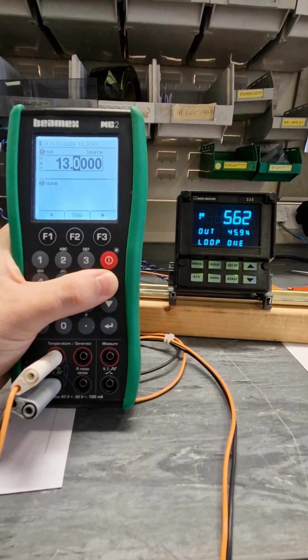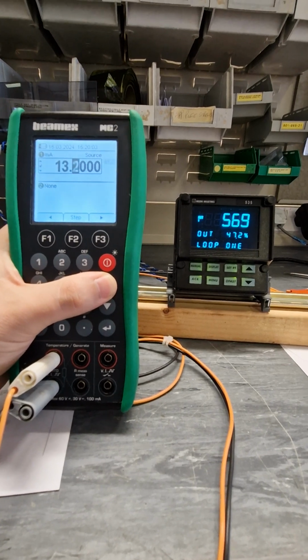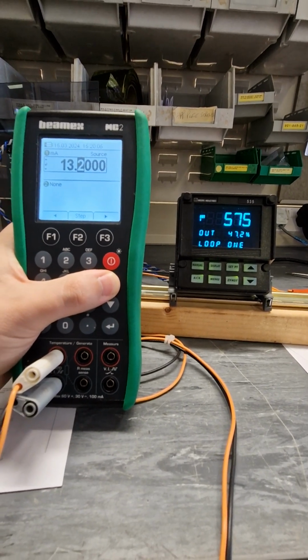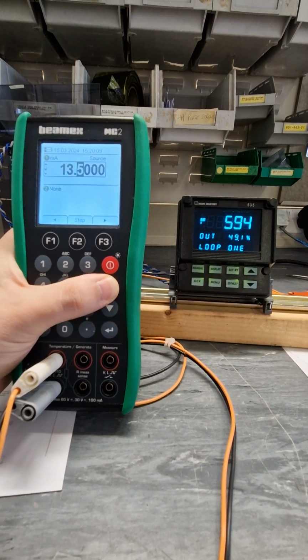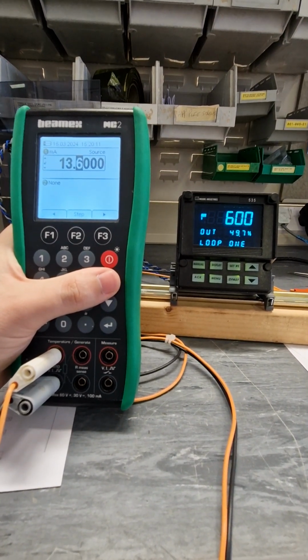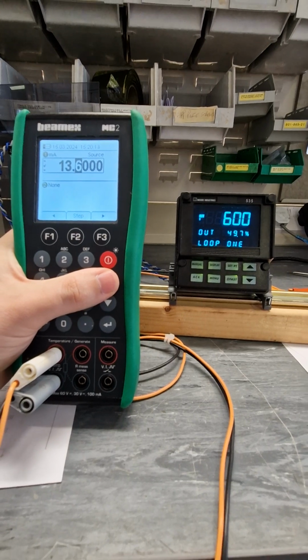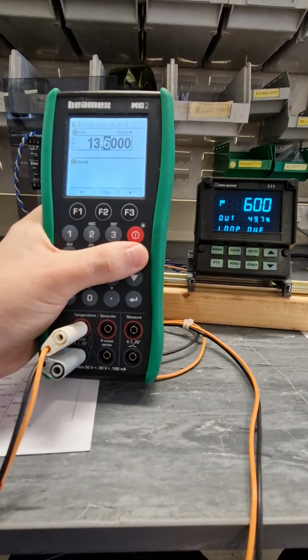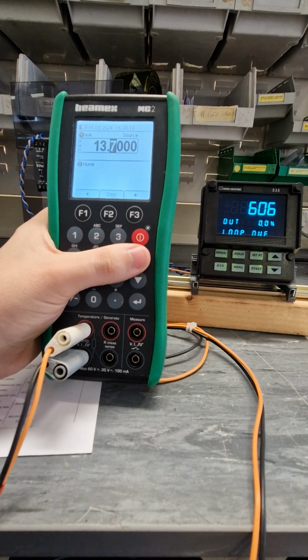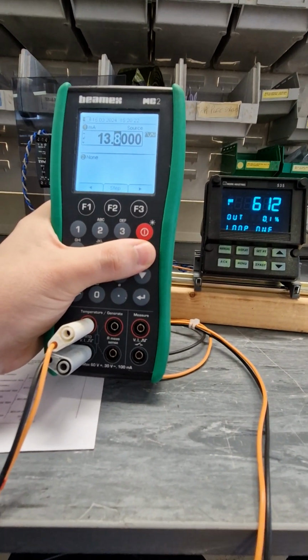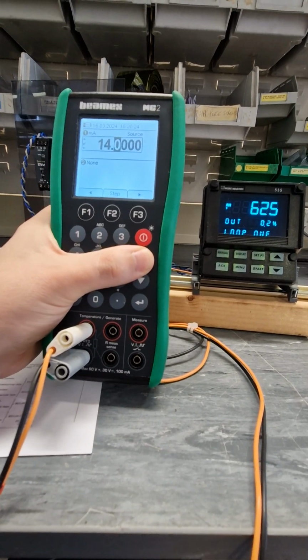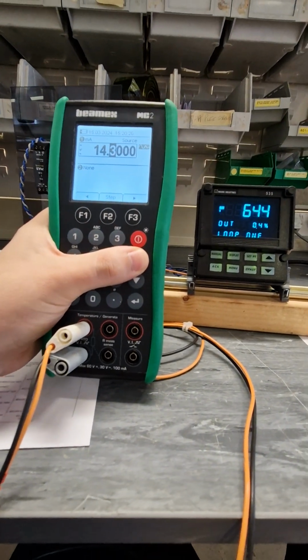Still, the output is proportional to the set point. So we're at the set point now, still in proportional mode, and then as soon as we go over, it's clamped down to 0, which I believe is kind of what we're trying to achieve with this.